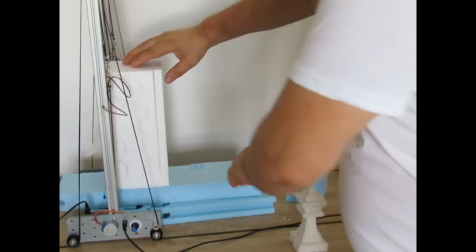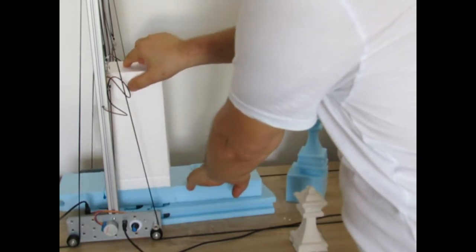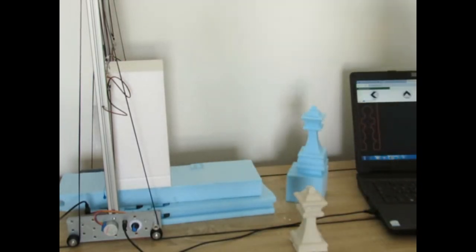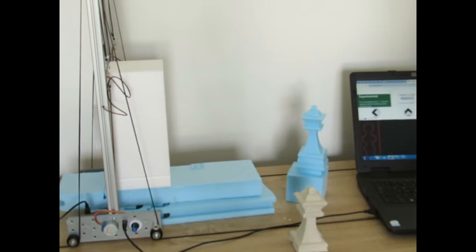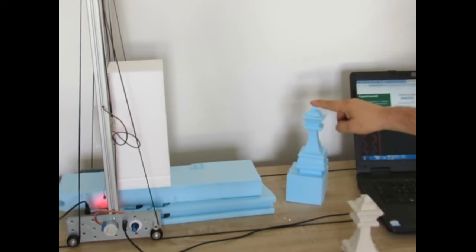So I rotate here and make the code again, and begin again to put the same form. And finally, you see that the result is a form like this.